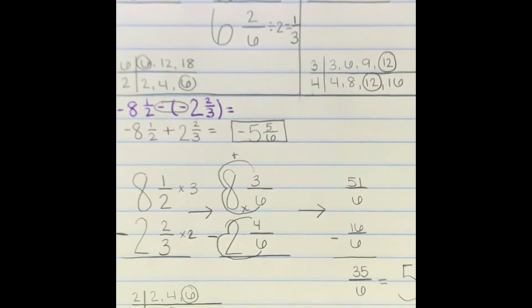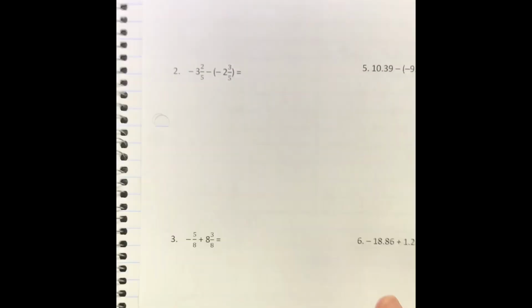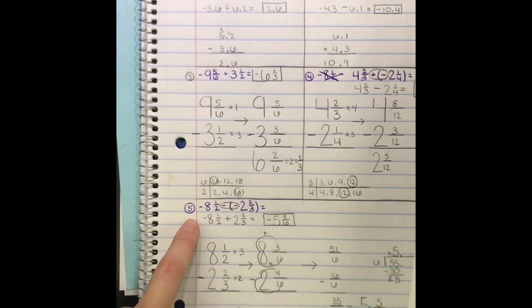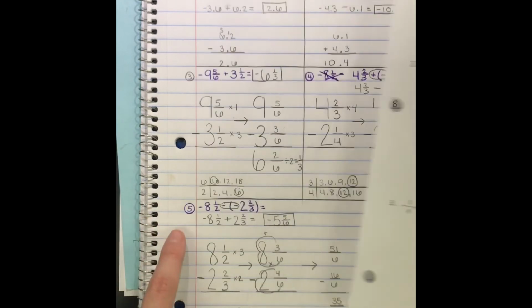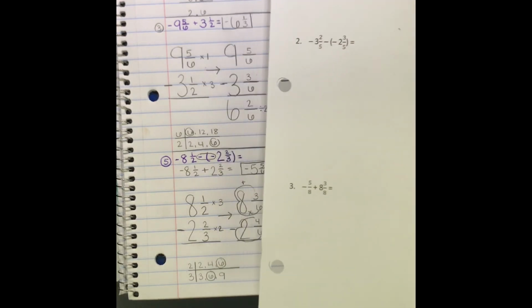So on your homework tonight, you have two problems that are like this, numbers 2 and 3. So I'm going to show you the homework assignment really quick. Two and 3 are like number 5 in your notes. So that means you're going to get to this point and you're not going to be able to subtract, and you're going to have to turn it improper. But I did an example with you, so now you can do that on your own.